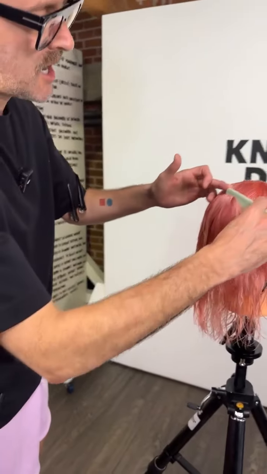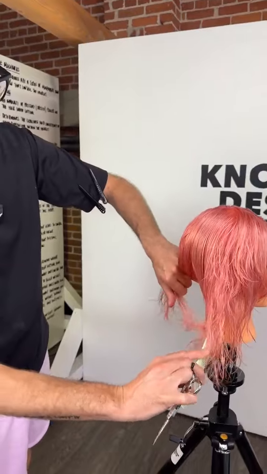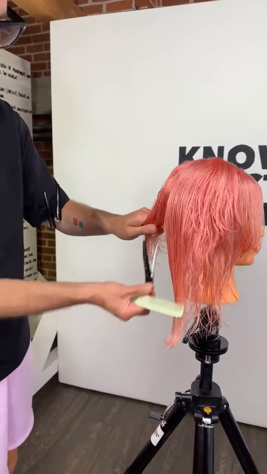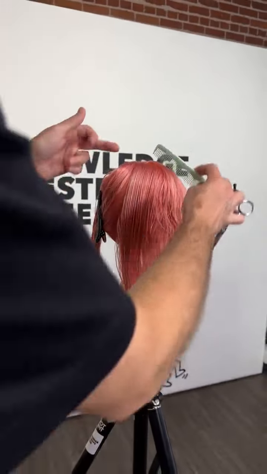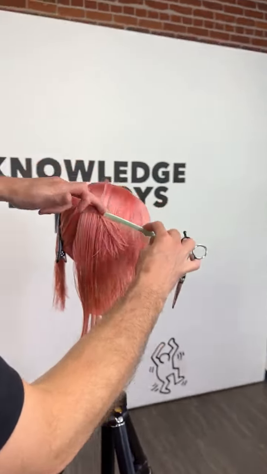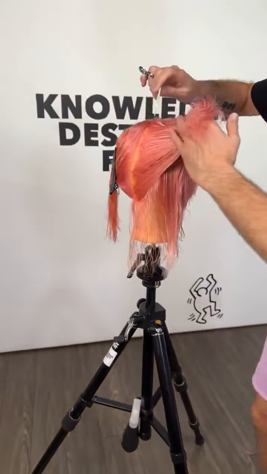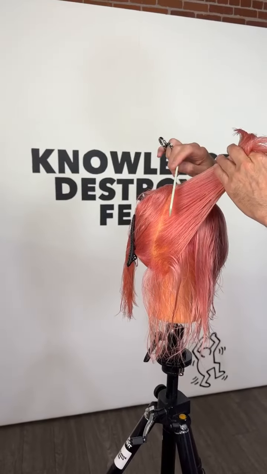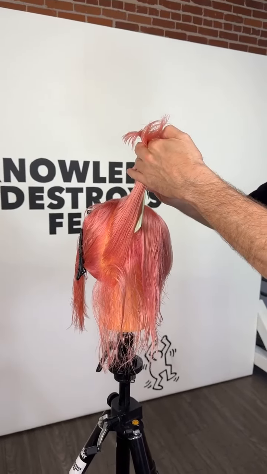Next section, same size, same thing. So down into the hairline now. Previous is my guide. So now, again, I'm going to pull forward into the previous. So here's my previous section.